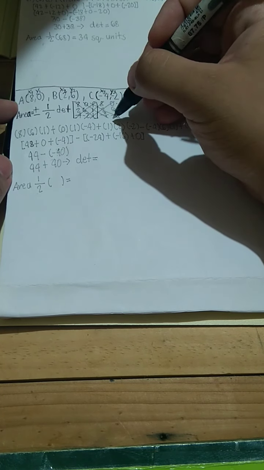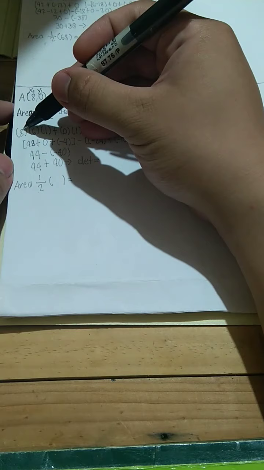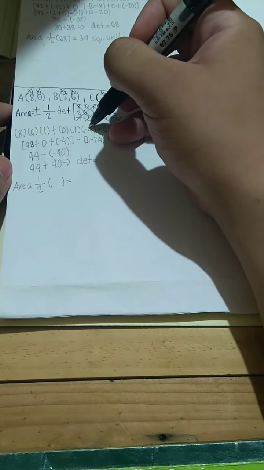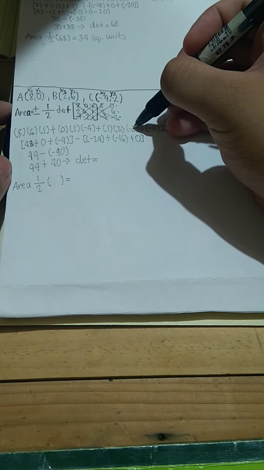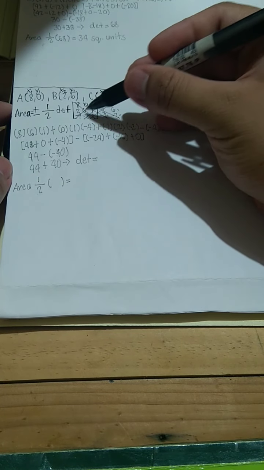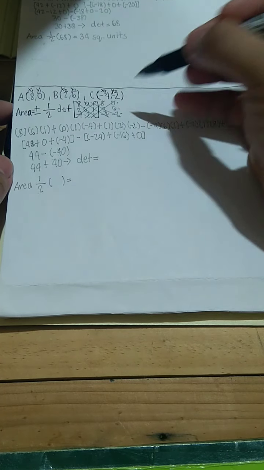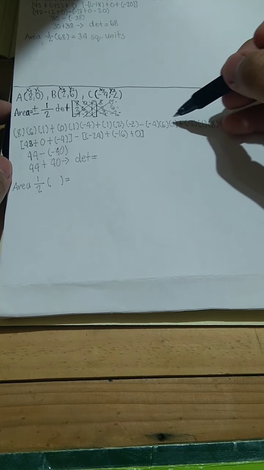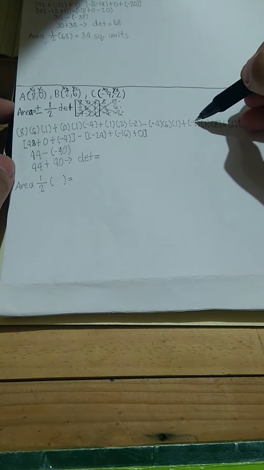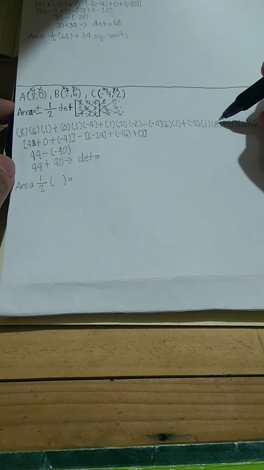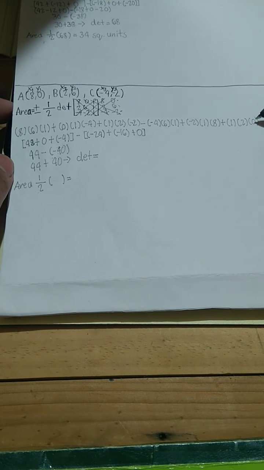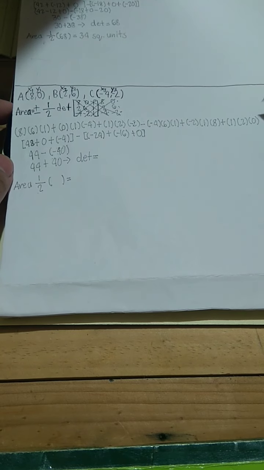Then diagonally down the first set: 8 times 6 times 1, plus 0 times 1 times negative 4, plus 1 times 2 times negative 2. Then diagonally up the opposite way: negative 4 times 6 times 1, plus negative 2 times 1 times 8, plus 1 times 2 times 0.